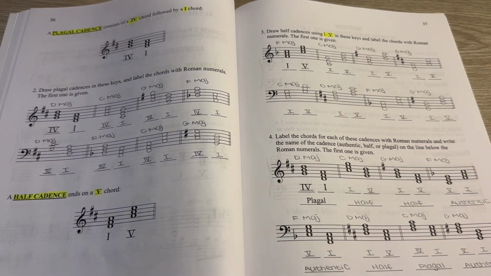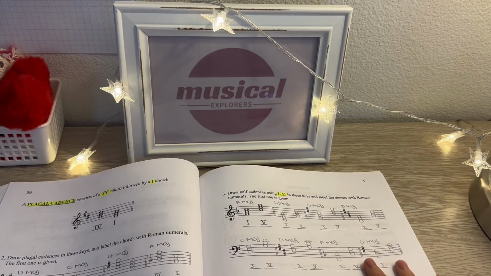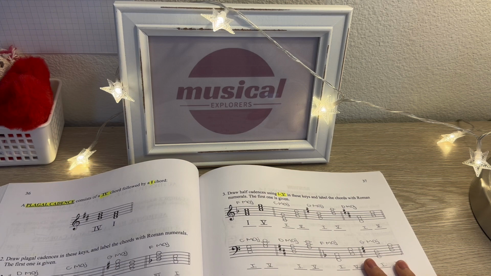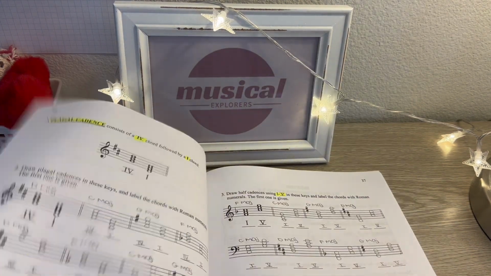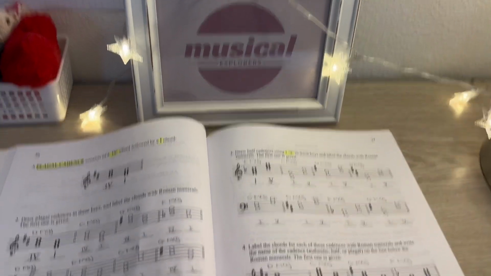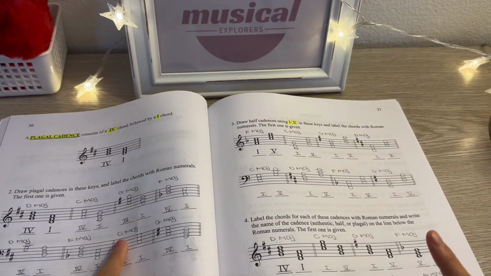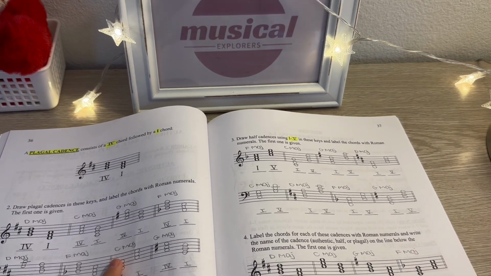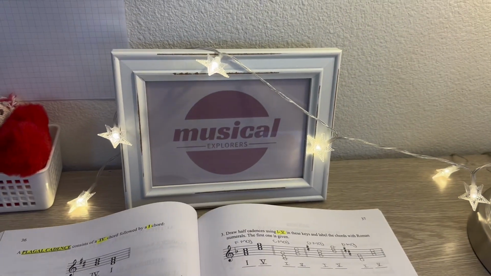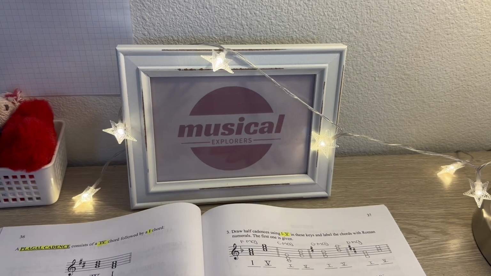So, yeah. All right, musical explorers, that is it for today's lesson. We had a great time learning about cadences, and we drew all of the cadences out, and we also identified cadences with given triads.